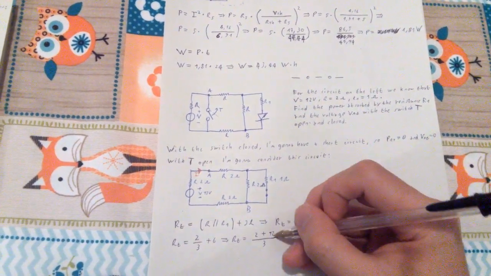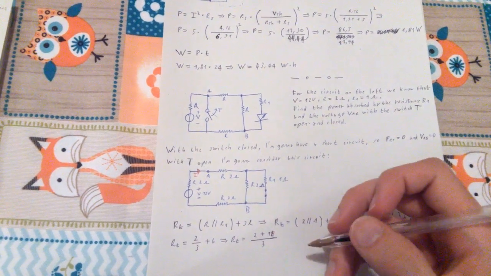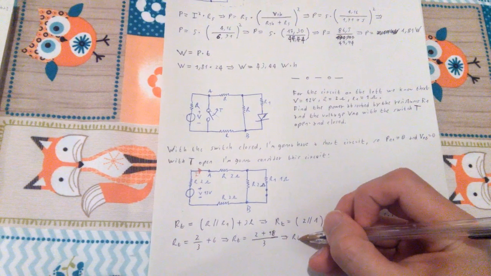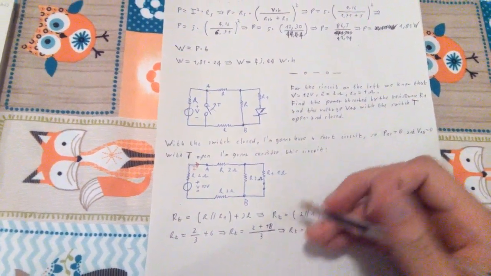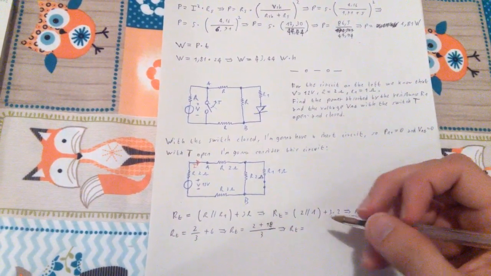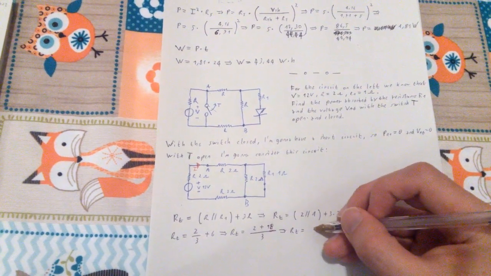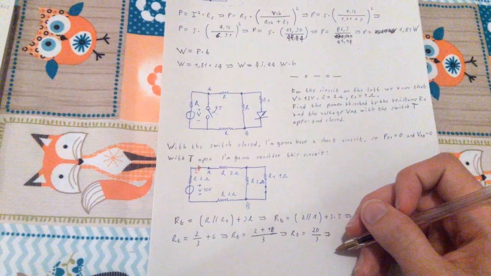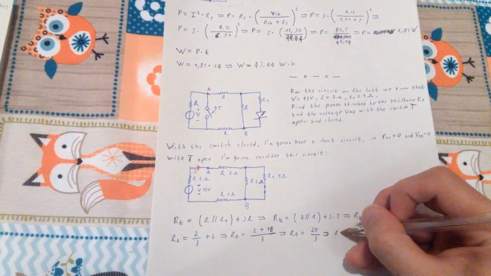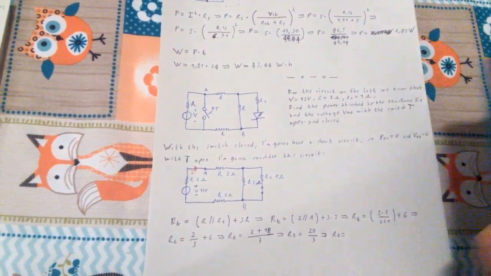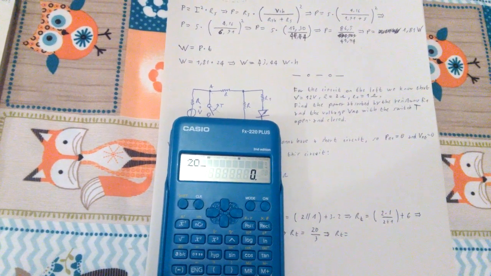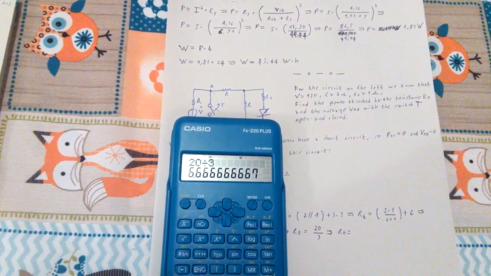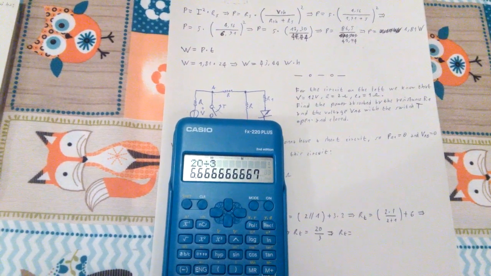No, 18, sorry. 6, 12, 18. I was almost going to make a mistake on something trivial. So 18 plus 2 is actually 20 over 3. So 20 over 3 is 6.66.